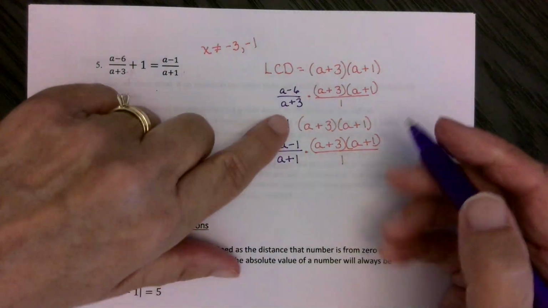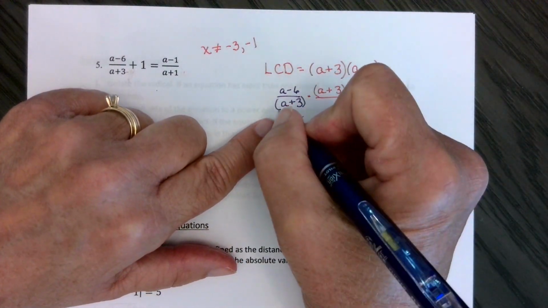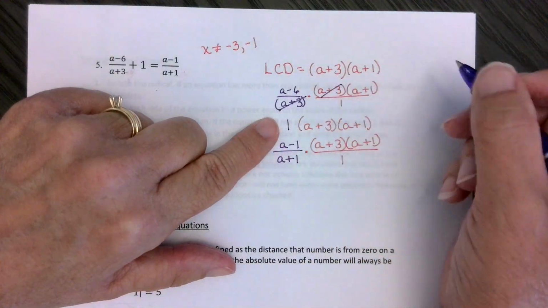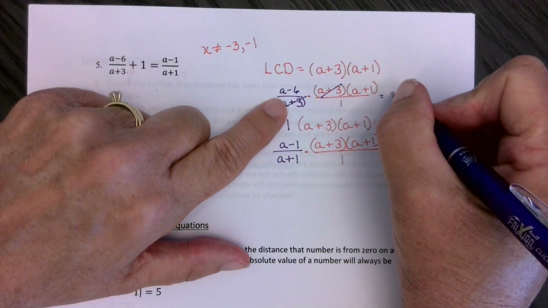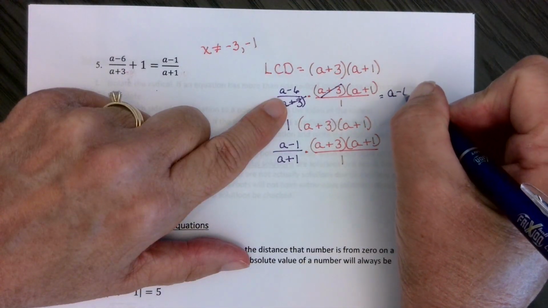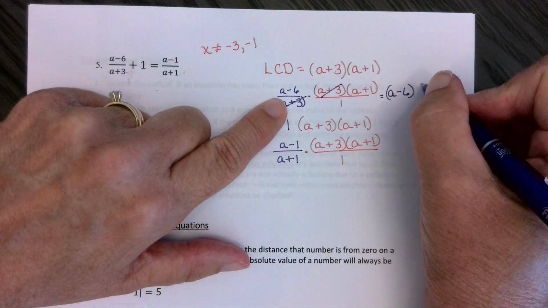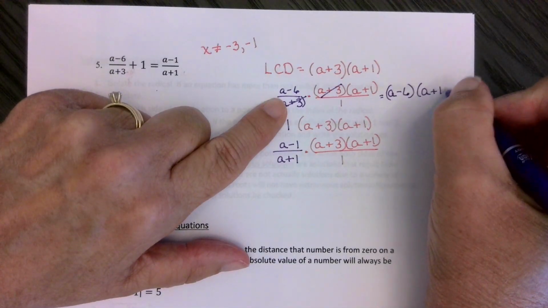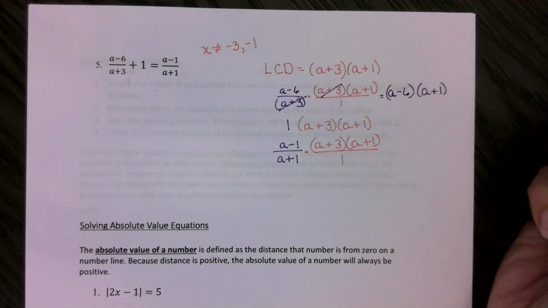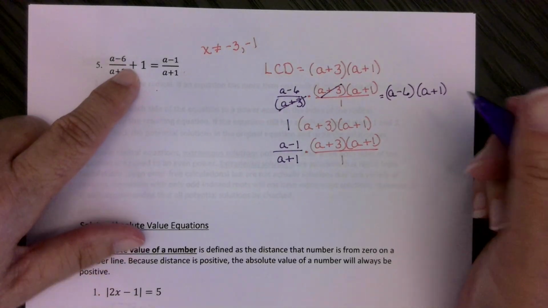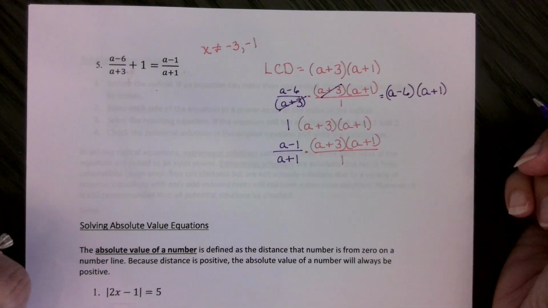Okay, so when I do this part, this cancels with this. So right here I have a minus 6 times a plus 1. Now, because this is a plus sign, I don't have to be careful about changing any signs.